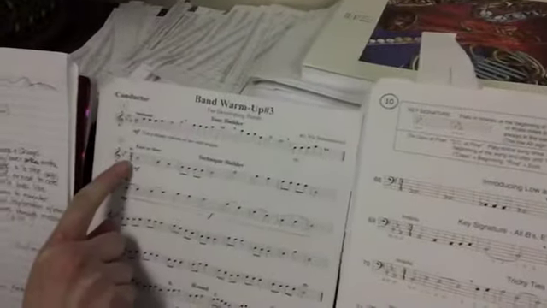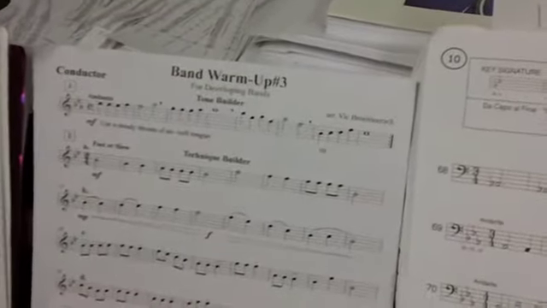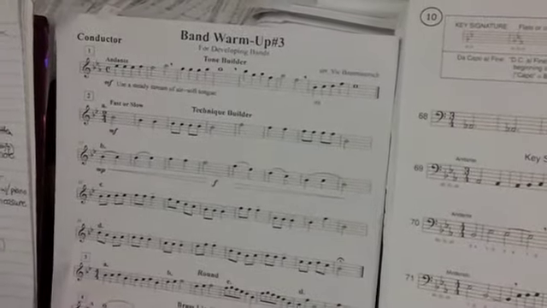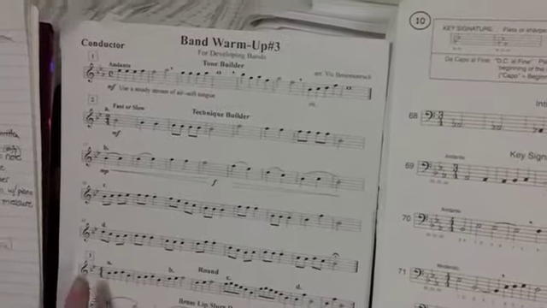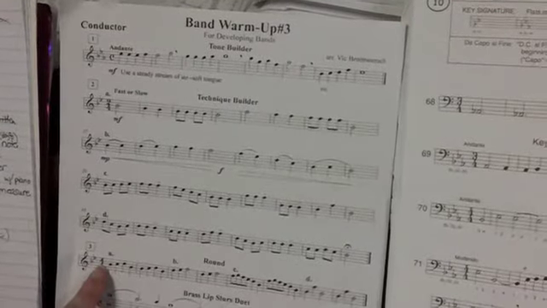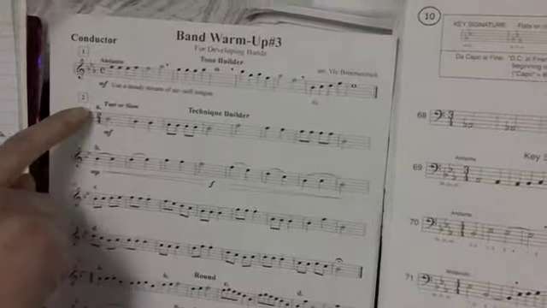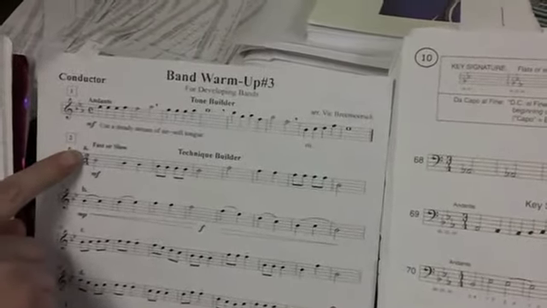So let's start with time signatures. An example of a time signature is right here, the 2-4. Another example would be down here, the 4-4. The time signature tells us how many beats there are per measure, specifically that top number. So in 4-4, there's going to be 4 beats per measure. Or in 2-4, 2 beats per measure.